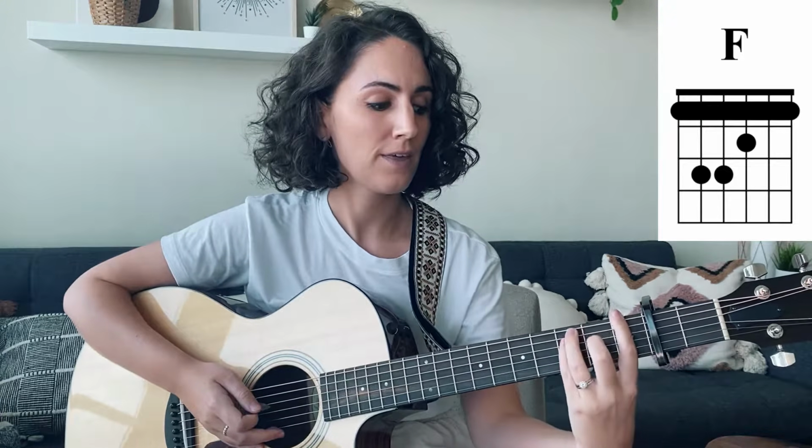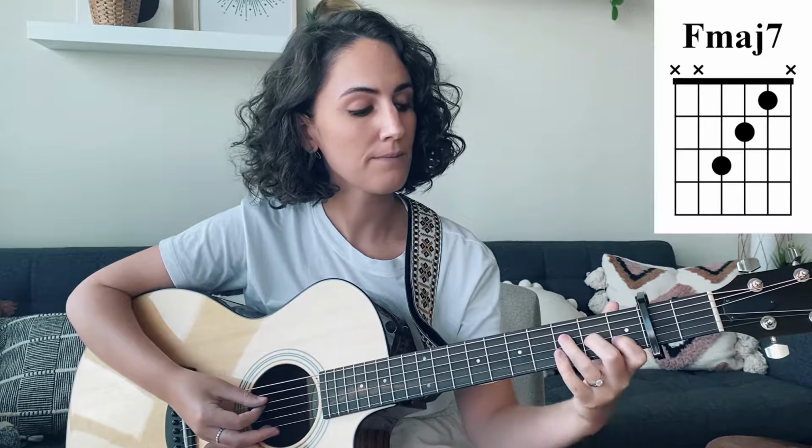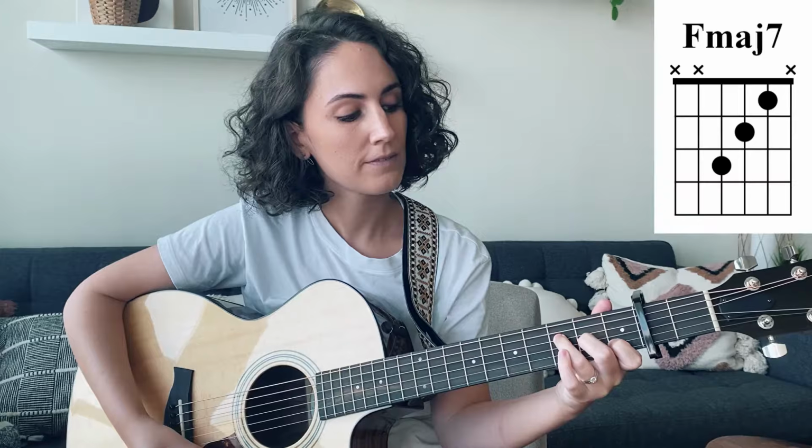Now for those of you who are complete beginners to the guitar, the F chord is a bar chord and can be really difficult to play. So my suggestion would be to rather opt for playing the slightly easier version called F major 7. You'll get a very similar sound with hardly any of the effort.